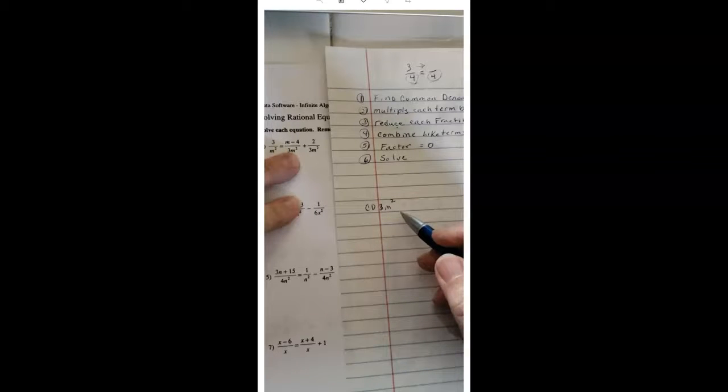So this problem already has the 3m squared, this problem already has the 3m squared, but this one doesn't. So I need to multiply that 3 that's already there and that m squared that's already there times a 3. Whatever I do on the bottom, I have to do on the top, to make it so that all of these now have a common denominator.